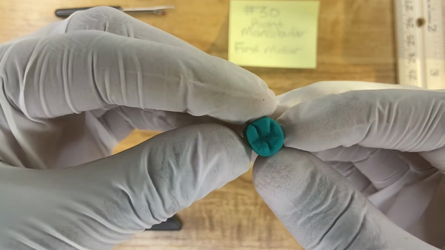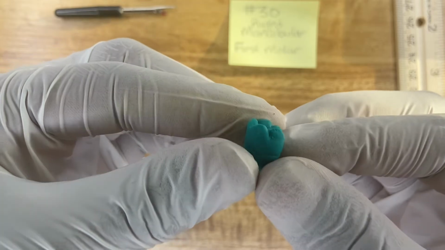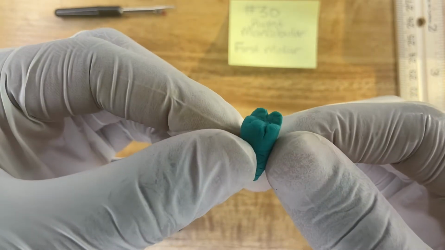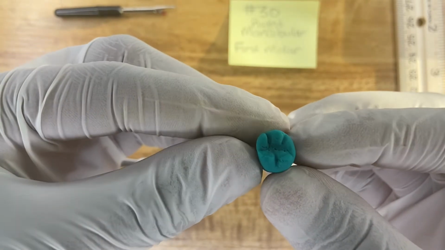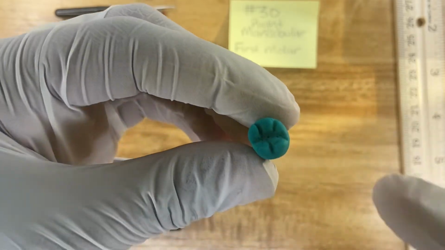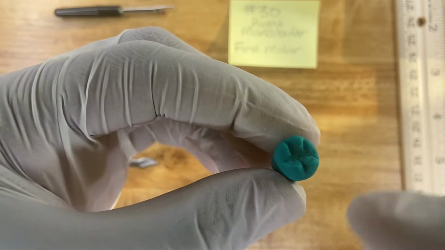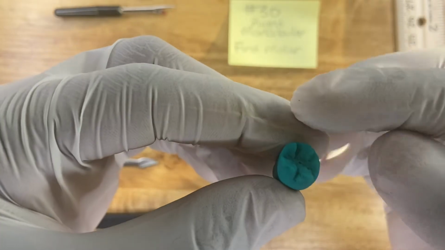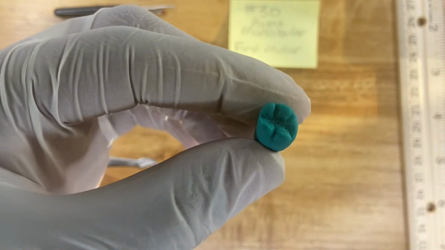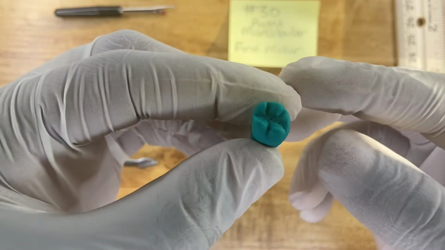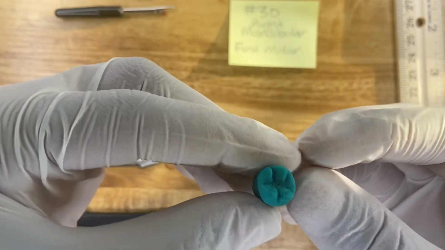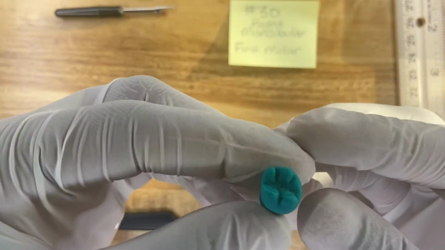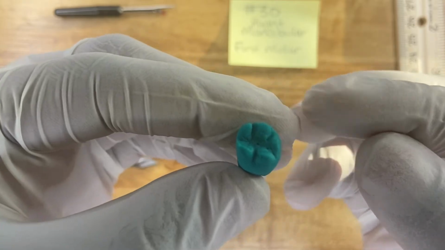Let's turn it this way. This way you can identify the lingual groove, which separates the mesiolingual cusp and the distolingual cusp. Then you have the mesiobuccal groove, which separates the mesiobuccal cusp and the distobuccal cusp. And then you have the distobuccal groove, which separates the distobuccal cusp and the distal cusp.